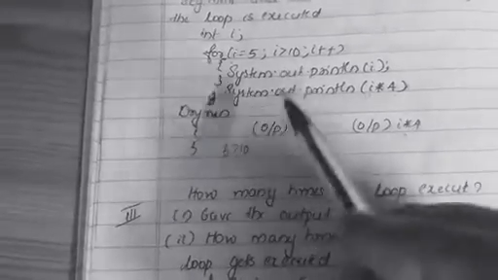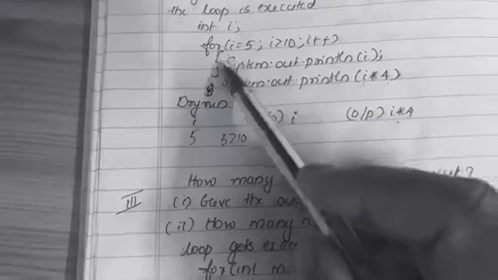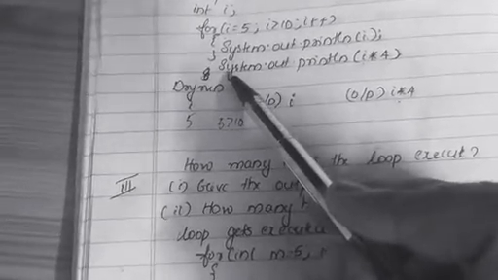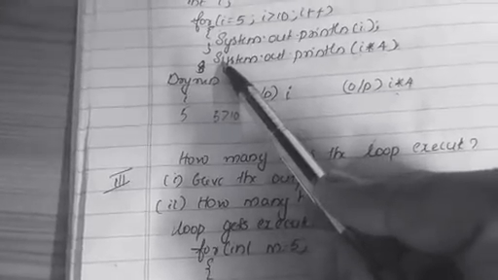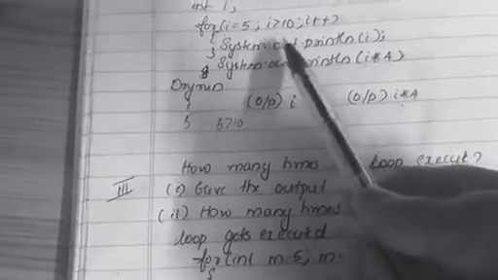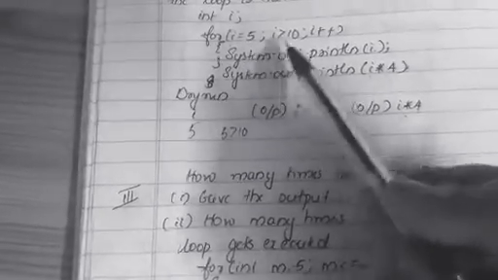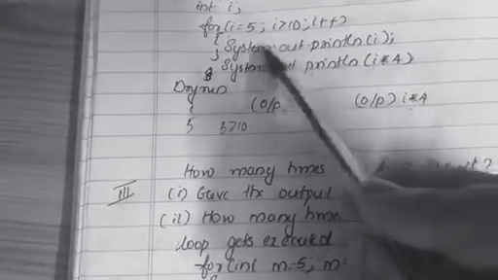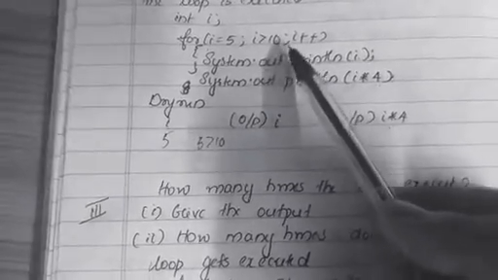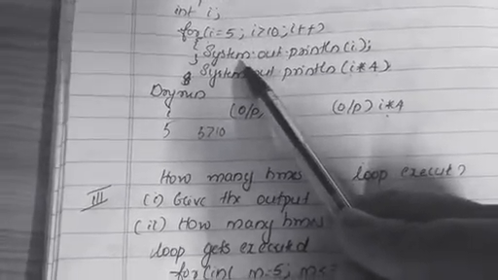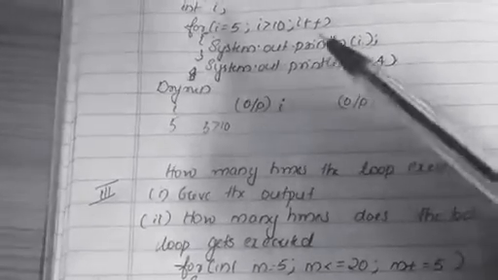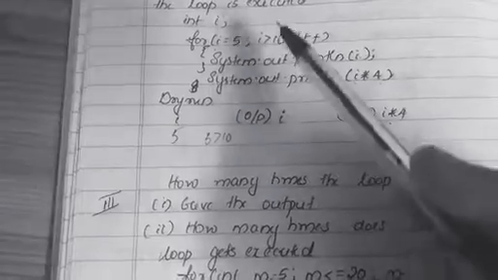Since the condition is false, we won't execute the things inside the for loop. We will come out of the for loop, isn't it? Did the loop execute? No. Because execution means whatever is inside the loop, that also we have to execute. Since the condition is false, we are not coming inside the for loop, so we won't execute this loop. So this loop executes how many times? 0 times, since the condition is false.